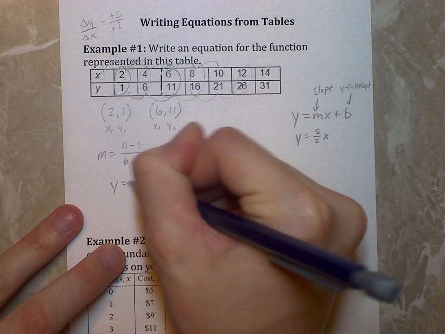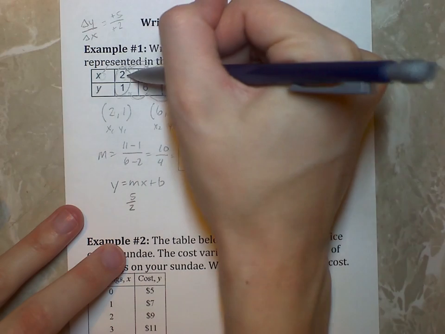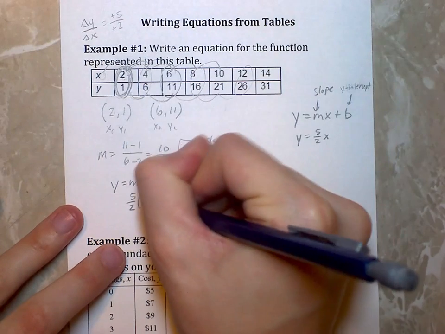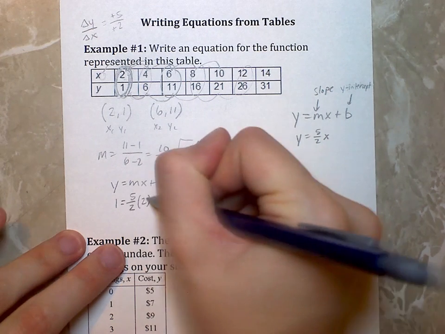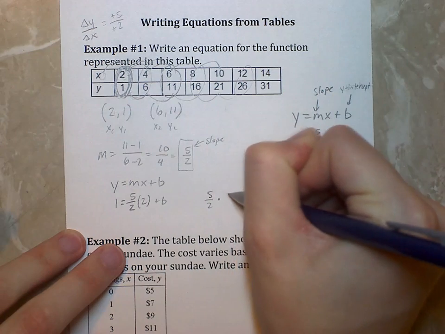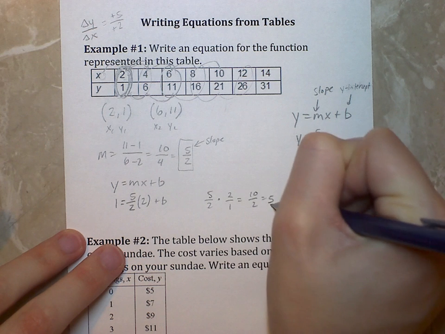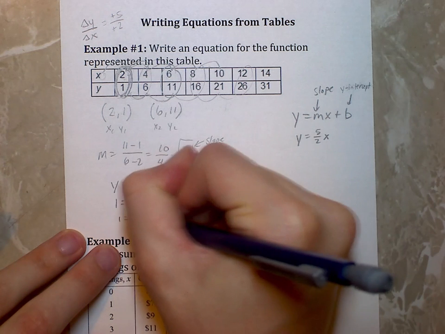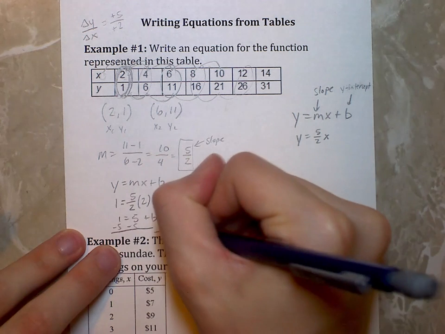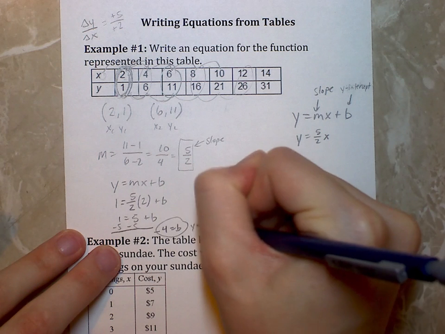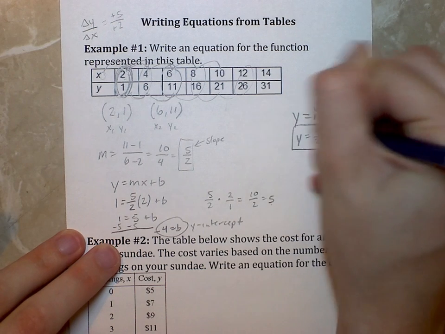Which is to plug into y equals mx plus b. I have the slope, which is 5 over 2. And I'm just going to choose this point, the smallest one. And that's the y value. So 5 over 2 times 2 is 5 over 2 times 2 over 1. That's 10 over 2, which is 5. So this is 1 equals 5 plus b. And then I subtract 5 from both sides, and I end up with 1 minus 5, which is negative 4. And that's my y-intercept. So that's minus 4. Okay.